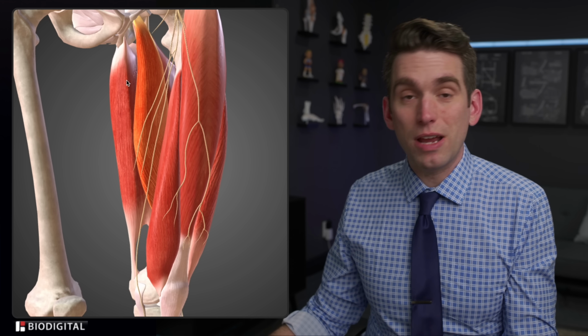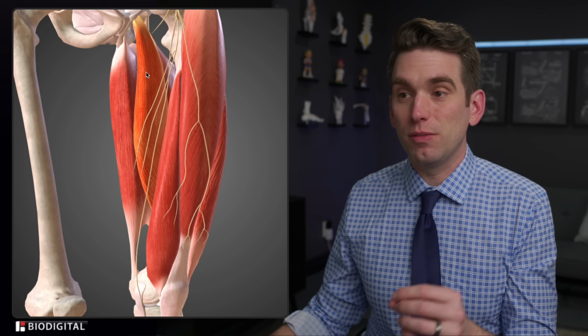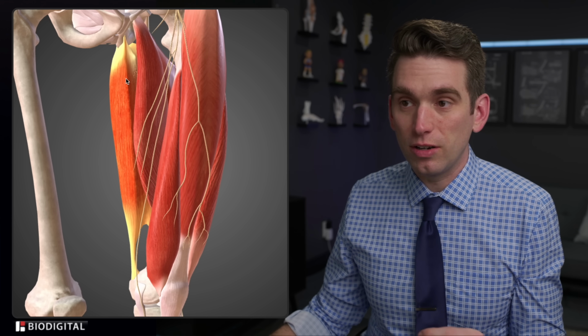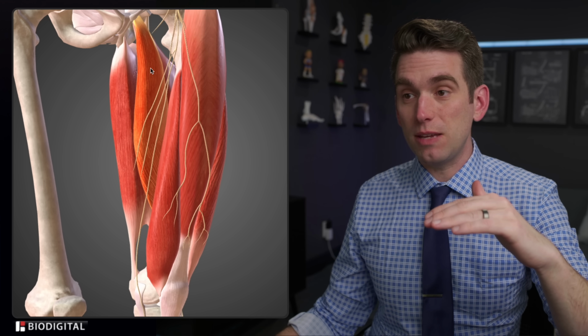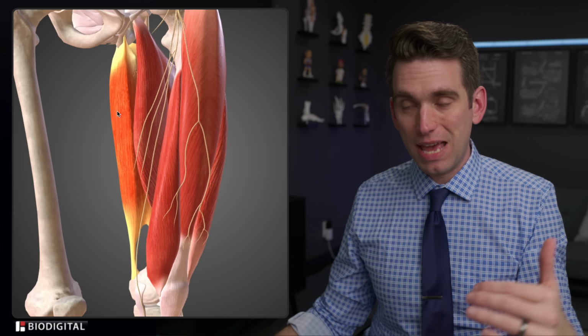There's three primary adductor muscles. There's the adductor magnus, brevis, and longus. Starting from superficial, working our way deep, we have longus, then brevis, then magnus.